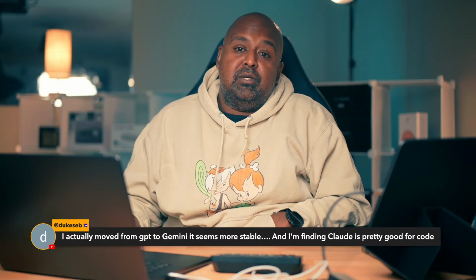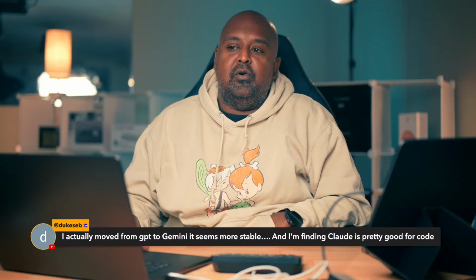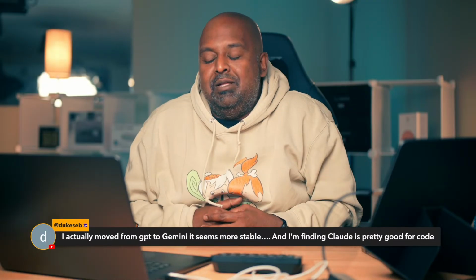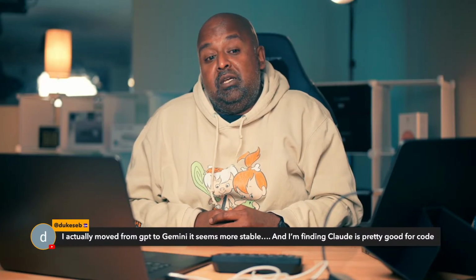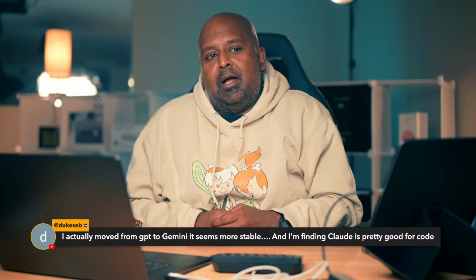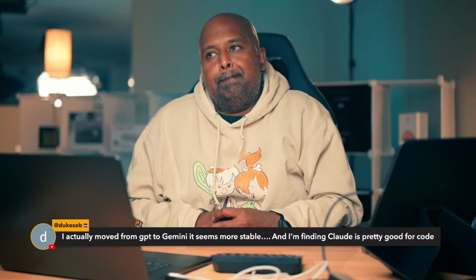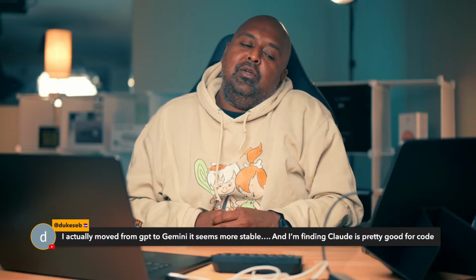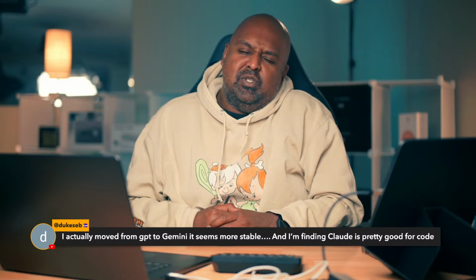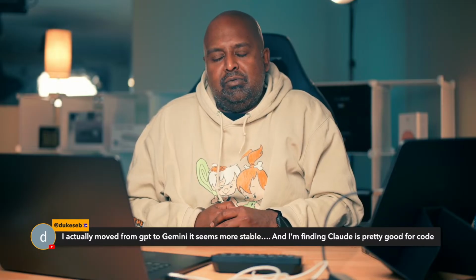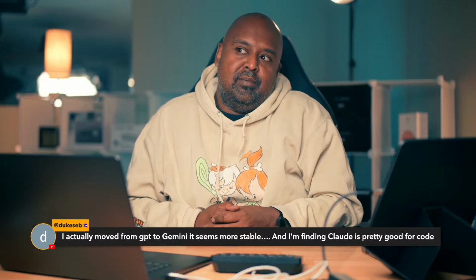Duke Seb says, I actually moved from GPT to Gemini. It seems more stable, and I'm finding Claude is pretty good for code. You know, I've been heavily debating leaving ChatGPT for Gemini. The thing I use it the most for, to be honest, is I feed it my YouTube analytics after I post a video, which I haven't done in like a month. I haven't posted anything in like a month outside of the live streams.